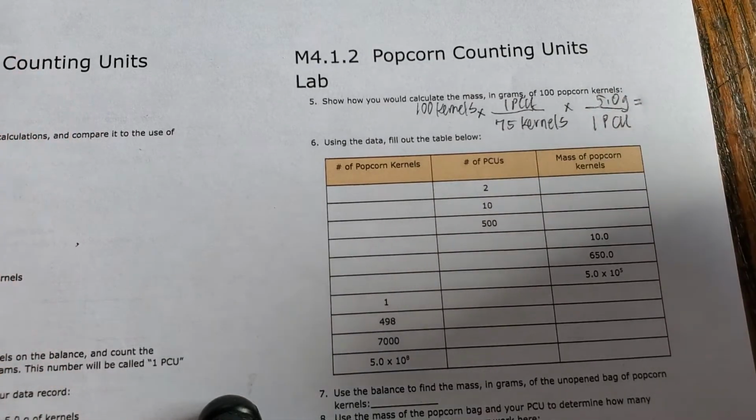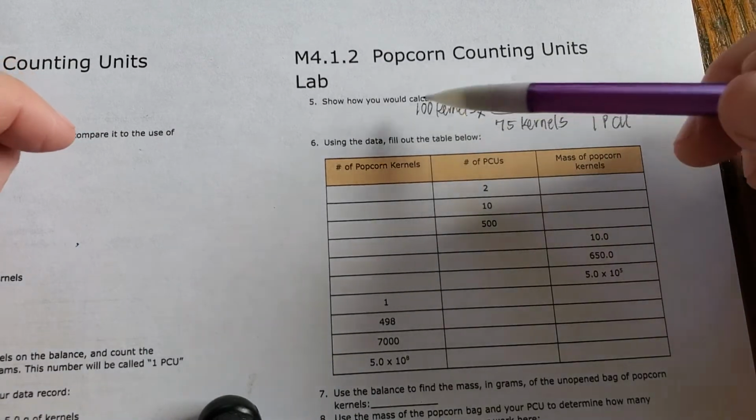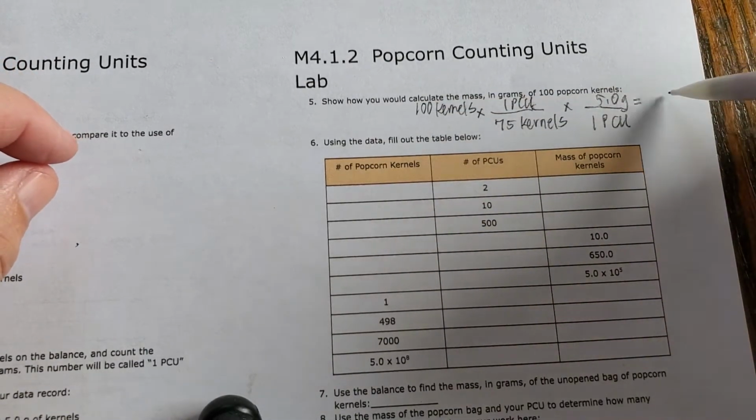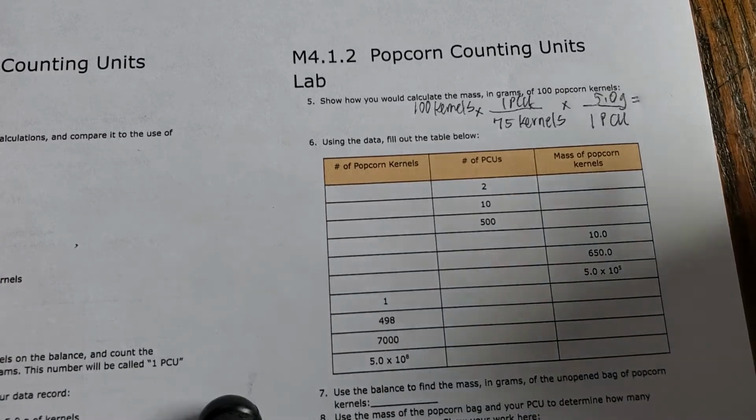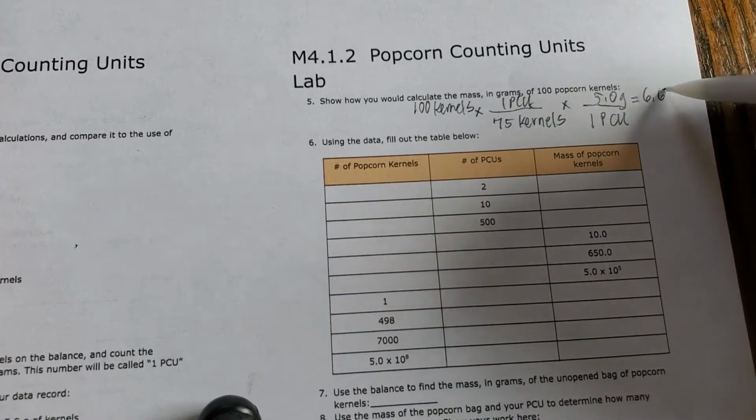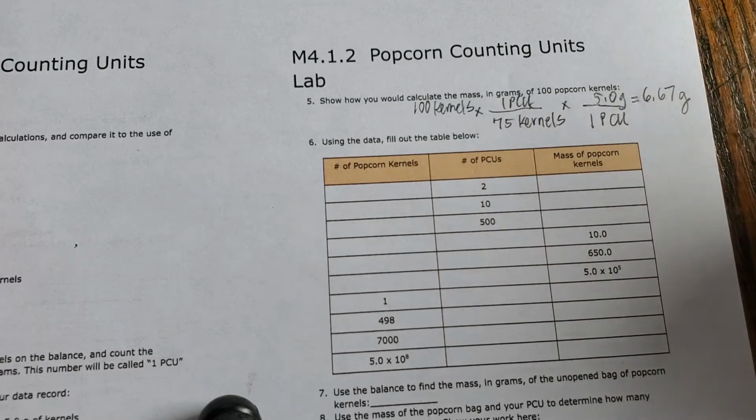So very, very similar to the last one I did, but instead I'm finding the mass instead of finding how many I have. So I'm going to go 100 times 5, obviously it's 500, divided by 75, and I'm going to get 6.67 grams would be my answer.